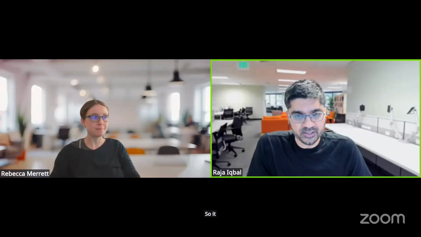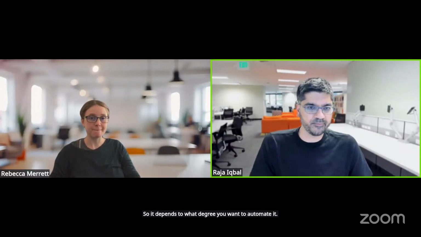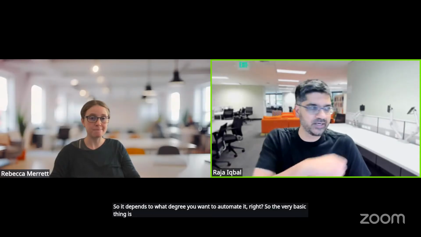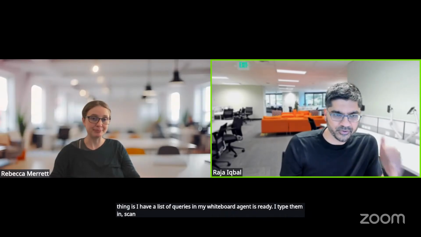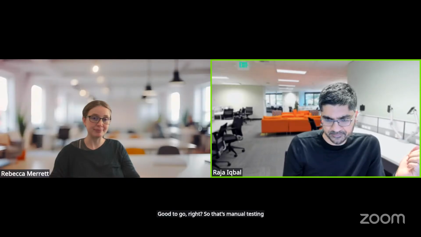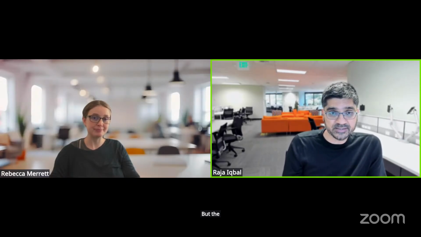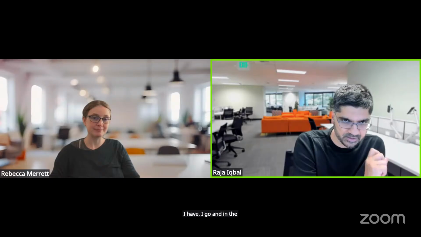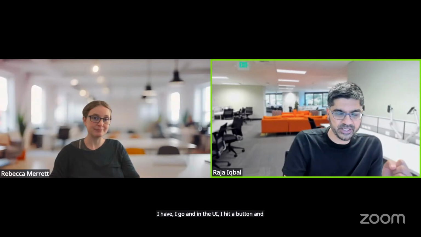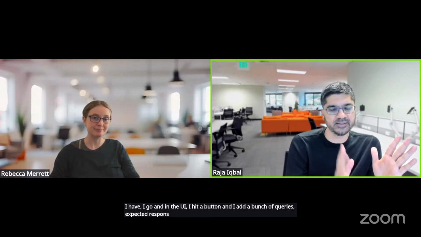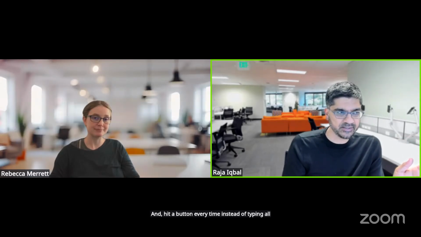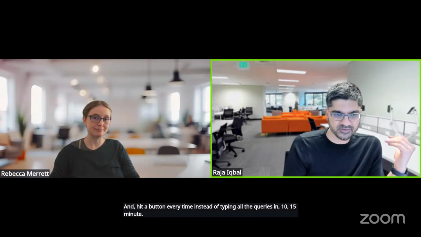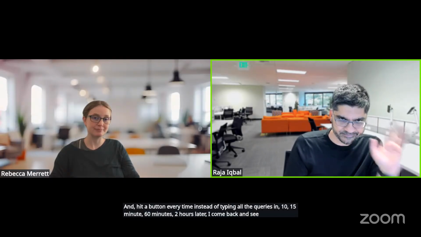So it depends to what degree you want to automate it, right? The very basic thing is I have a list of queries on my whiteboard. Agent is ready. I type them in, scan them, good to go. So that's completely manual testing. But the other thing could be that in the UI, I hit a button and I add a bunch of queries and expected responses, and then save them and hit a button every time, instead of typing all the queries in. 10, 15 minutes, 60 minutes, 2 hours later, I come back and see the results and good to go.